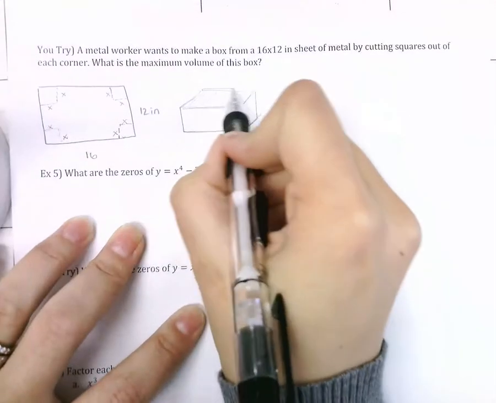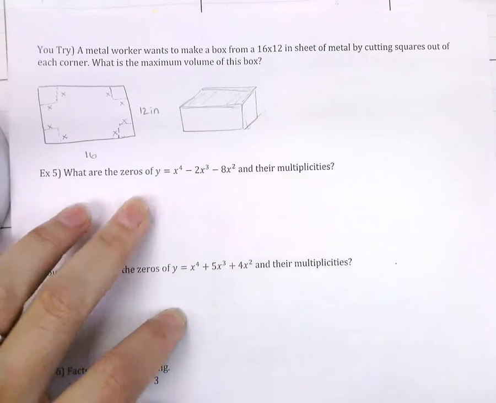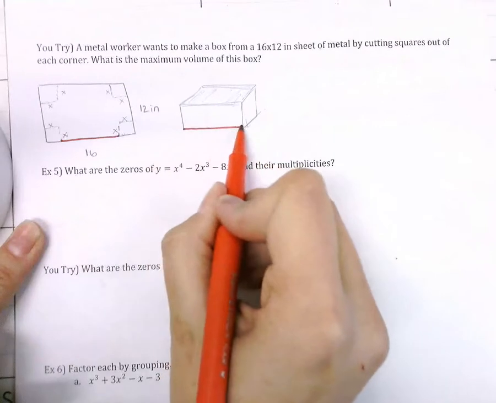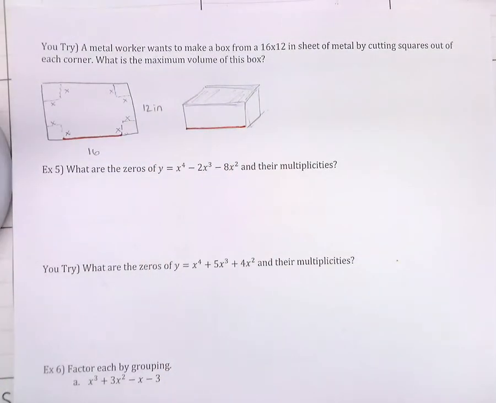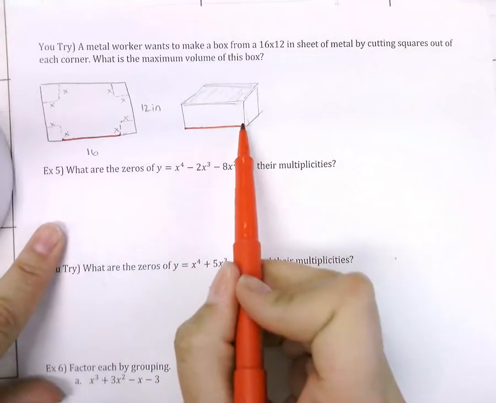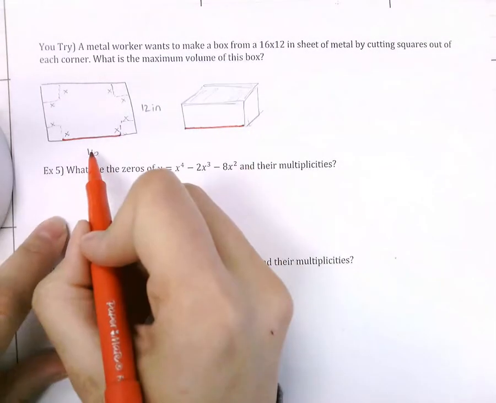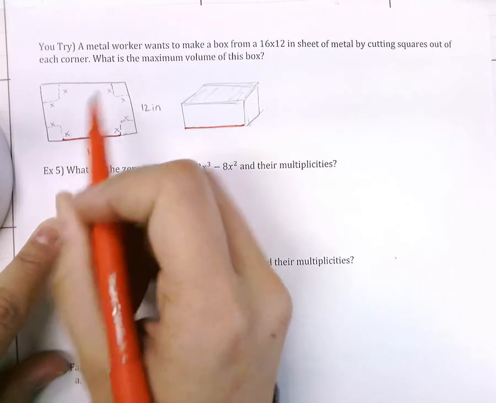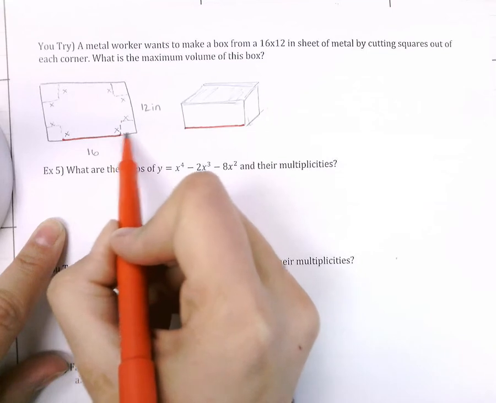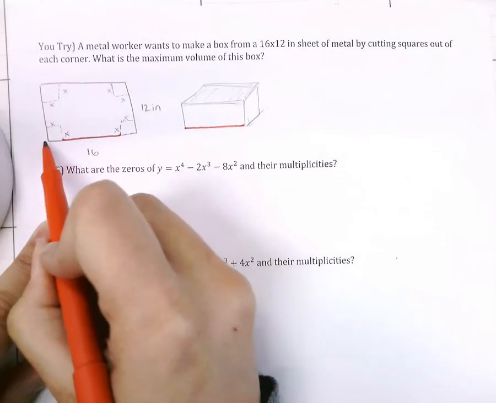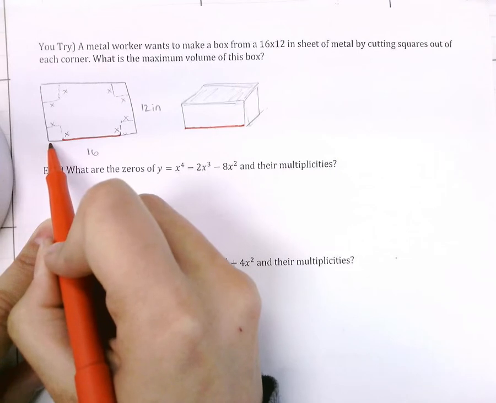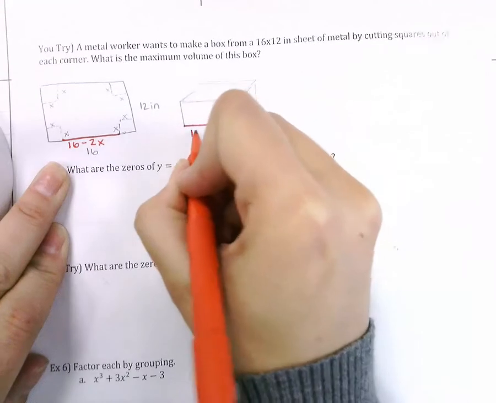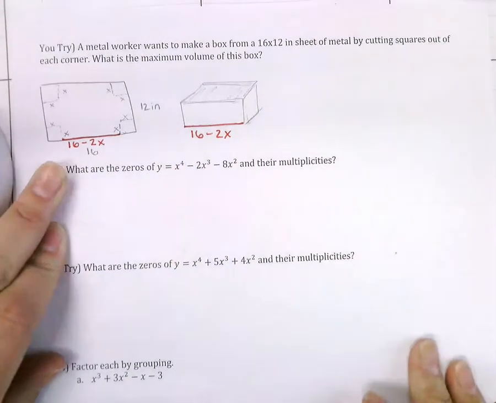All right, so we need to know what the dimensions of this box are. This is this piece of the box. Look. This is the length of my box. If it was 16 and I cut little tiny pieces out, do you see how I cut this piece out and this is X long? And I cut this out and this is X long? You see that? So this red piece is 16 minus 2x because I cut the 2 x's out. So then the other side is 12 minus 2x.